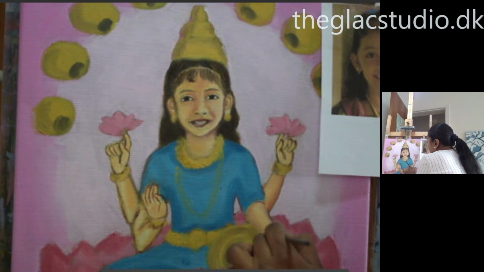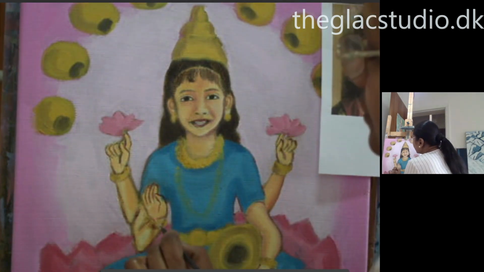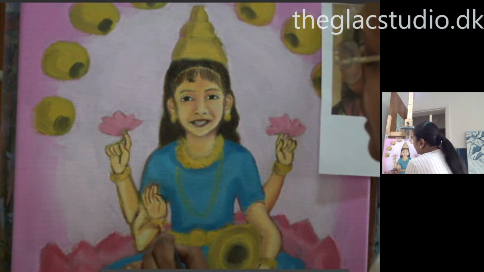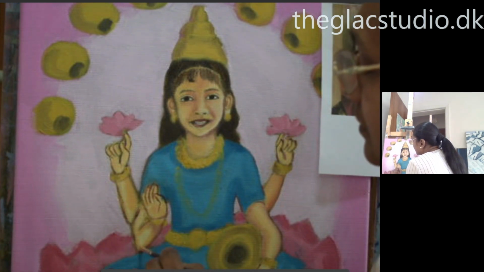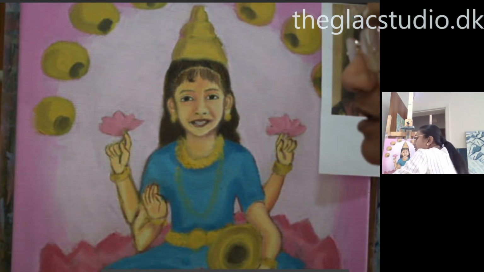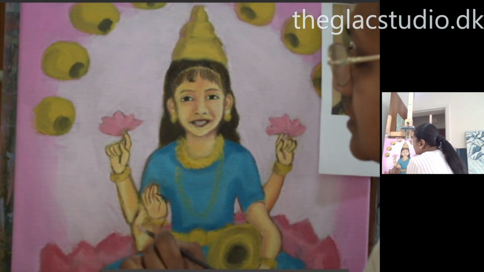Okay, I guess these two arms are done, and now I'll focus on these two and then come back to the hands. Need the skin color here to blend things.